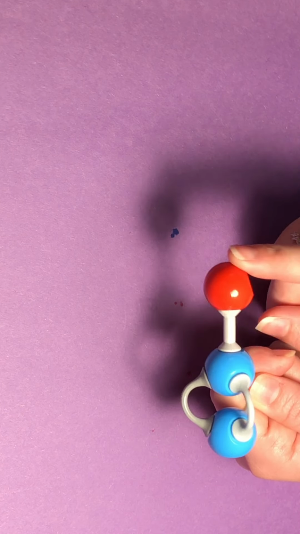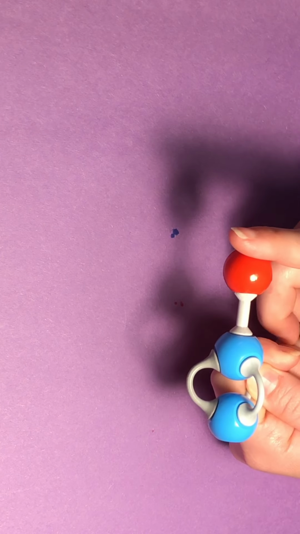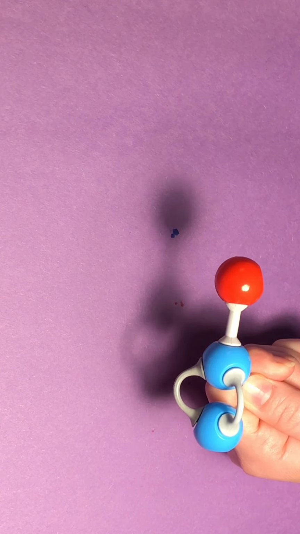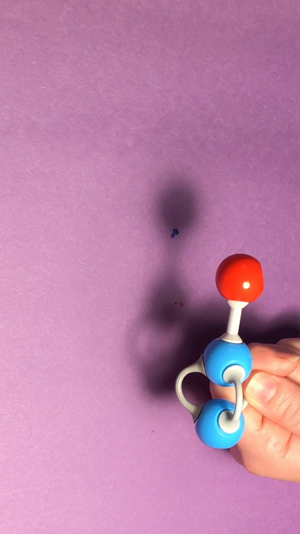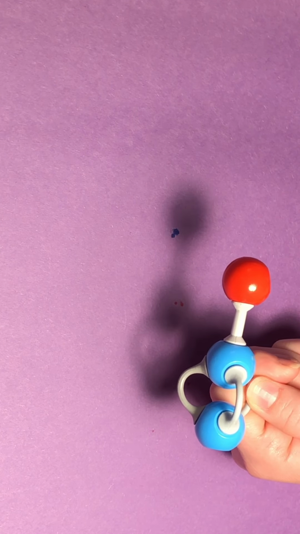180-degree bond angles go along with those linear molecules, and we have polarity in this molecule with the most electronegative element being on the end. And our nitrogen with 2 steric groups around it is sp hybridized.